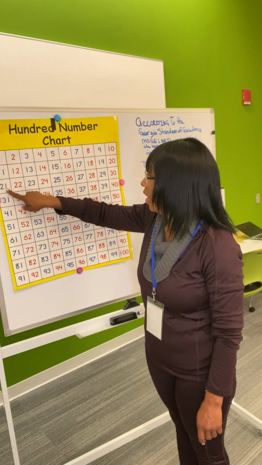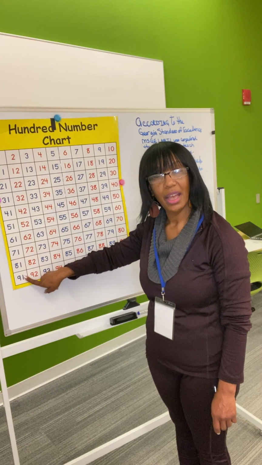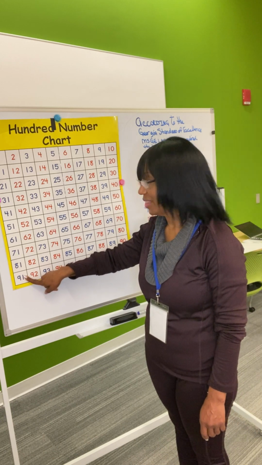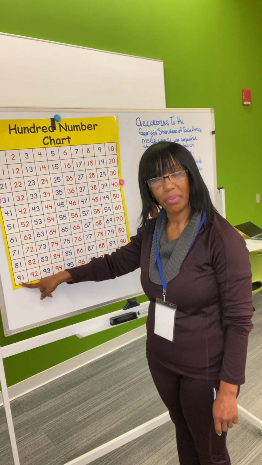This would allow me to say, very good, the numbers in the right column are ones, and they are in the ones place. The number to your left is the tens, and this is the tens place.